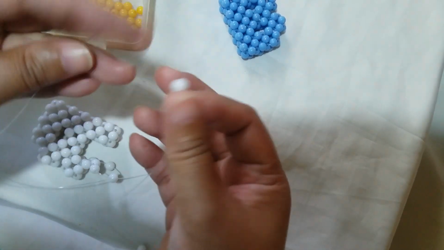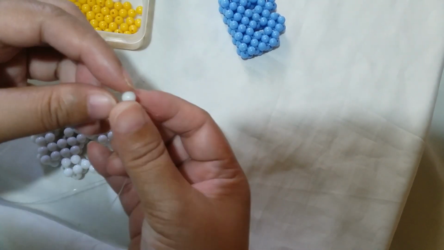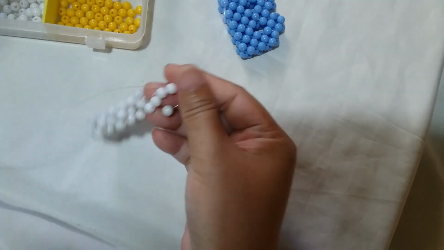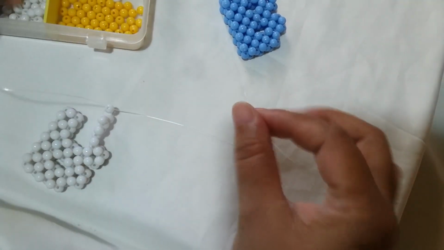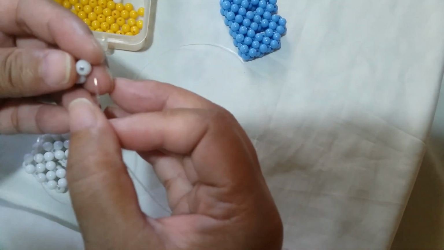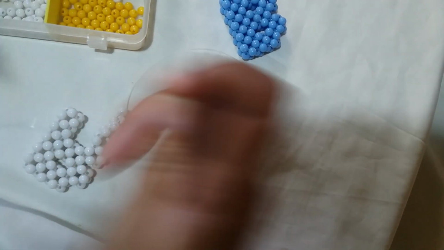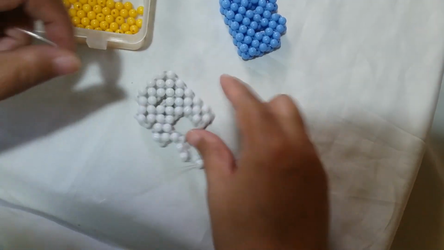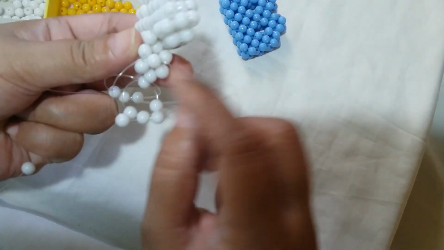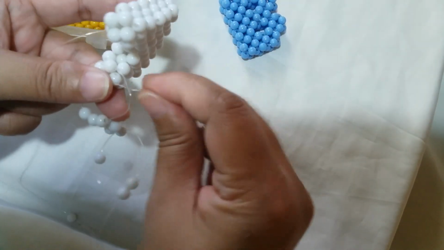And then salikop. So now that we have 3 clusters of 4 on our string, we're ready to connect it. So put one on the right and one on the left. And then insert it to that bead there where we made the clusters of 4.